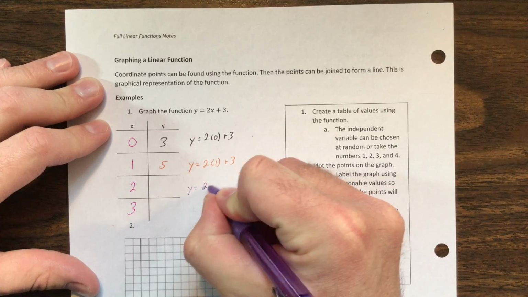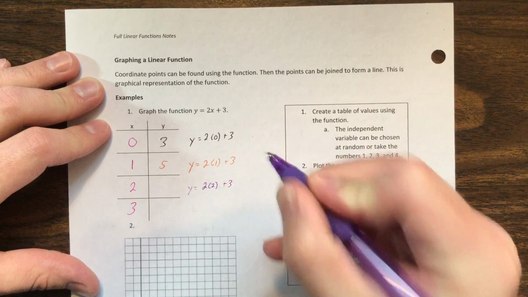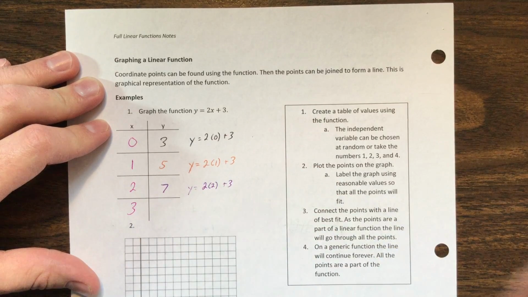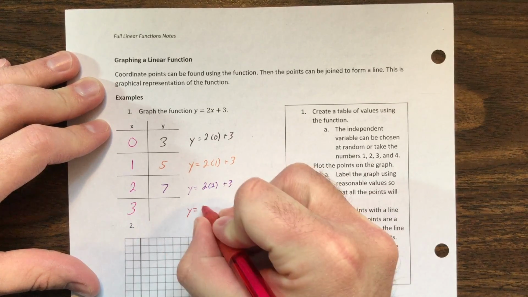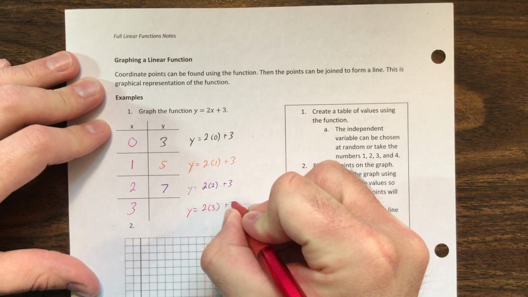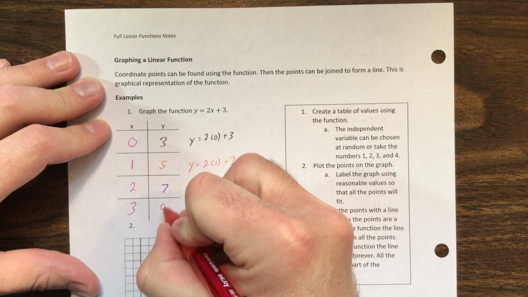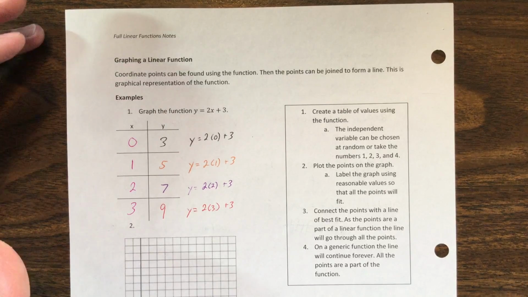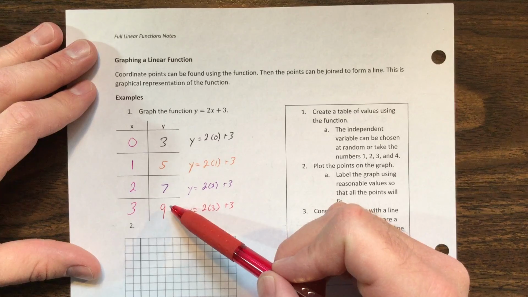y equals 2 times 2 plus 3. 2 times 2 is 4, plus 3 is 7, and you might start to see a pattern forming here. And y equals 2 times 3 plus 3, 6 plus 3 is 9. You'll notice that we're going up by 2 every single time. This is a pattern that is forming here.